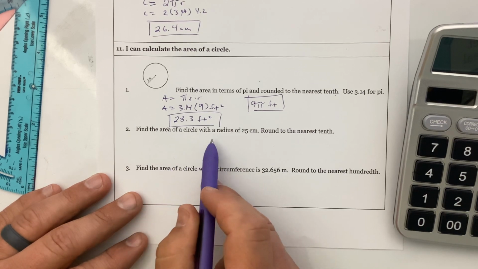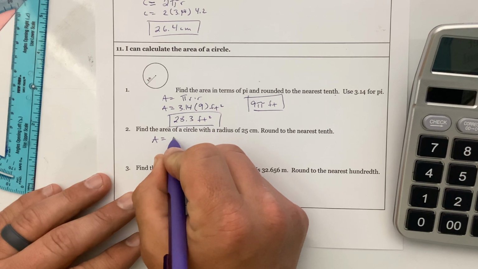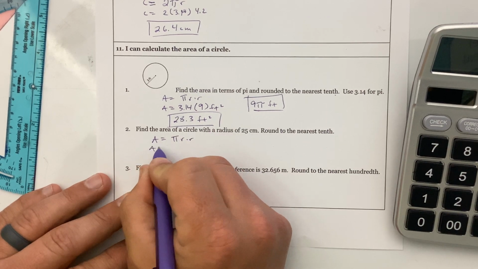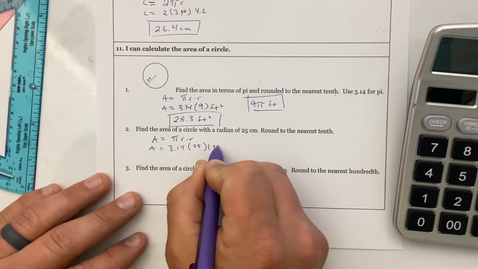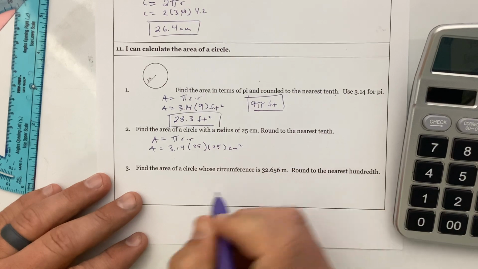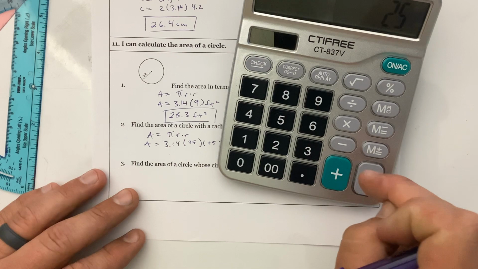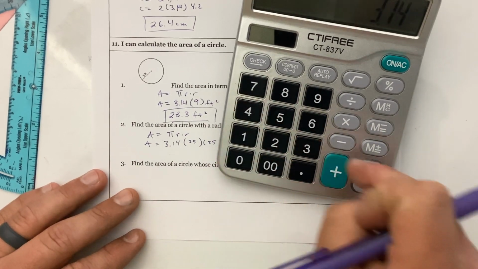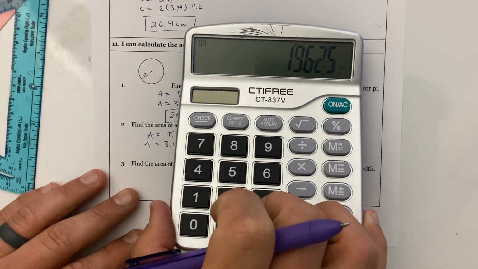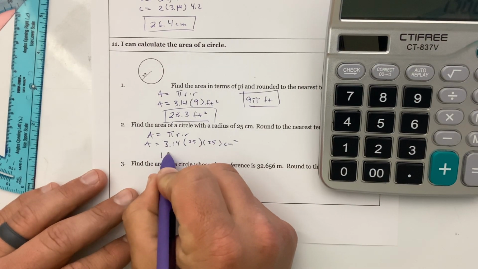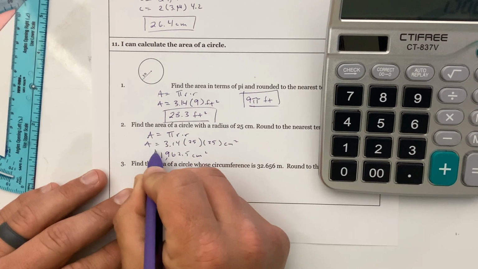All right, find the area of a circle with a radius of 25 centimeters, round to the nearest tenth. All right, well, here we have, again, pi r times r. 3.14 times 25 times 25 centimeters squared. Again, we all know, of course, 25 times 25 is 625 times 3.14. 1,962.5 centimeters squared.